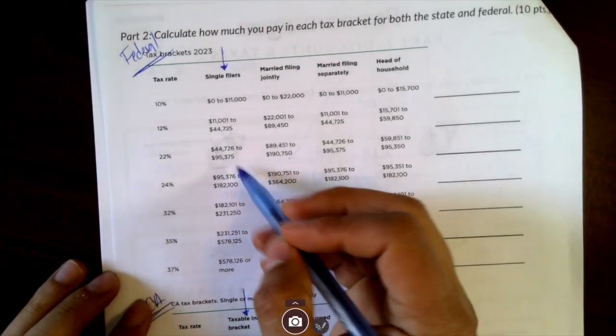So let me explain something. Just because you earn a certain amount and in that amount you fall into a certain tax bracket, it doesn't mean that's how much you're going to pay on all your money. Let me explain. So let's just say I earn $100,000, okay, me, myself. Well, that doesn't mean that I fall under the $100,000 tax bracket. So let's take a look over here. So where do you see $100,000?